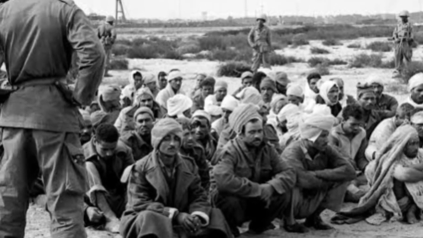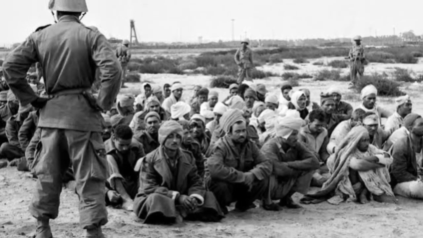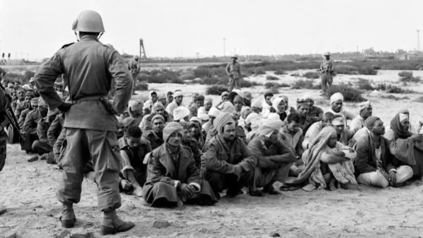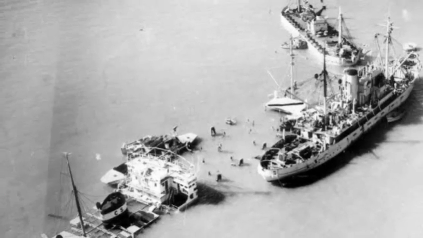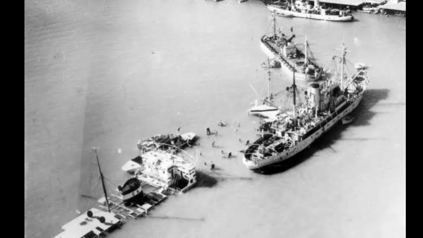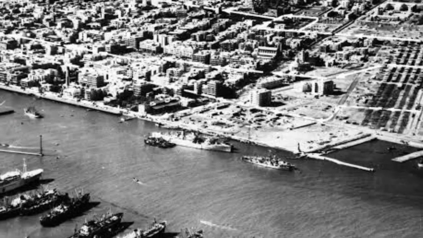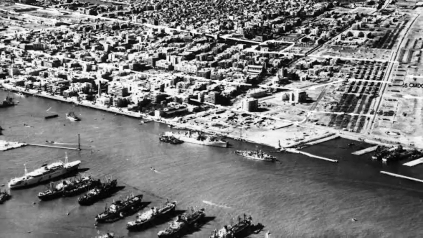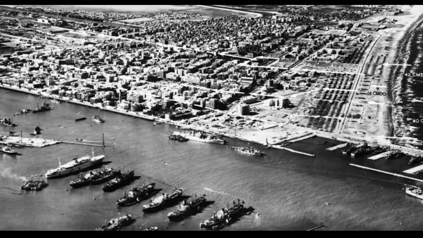Joint Anglo-French invasion. In support of Israel, British and French forces launched a military intervention, ostensibly to separate the warring parties. However, their true intention was to secure control over the Suez Canal. U.S. and Soviet intervention. The United States and the Soviet Union played crucial roles in diffusing the crisis. The U.S., concerned about escalating tensions and Soviet intervention, pressured its allies, Britain and France, to withdraw. The Soviet Union supported Egypt diplomatically and militarily.